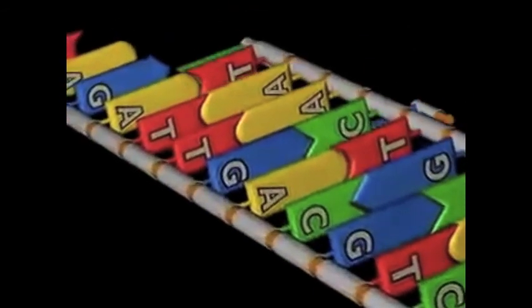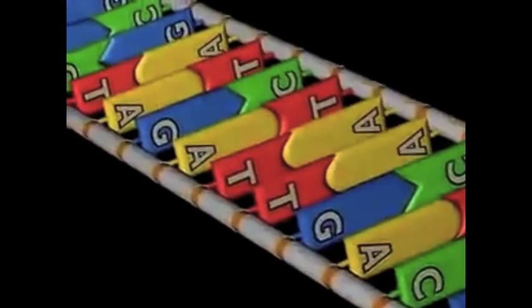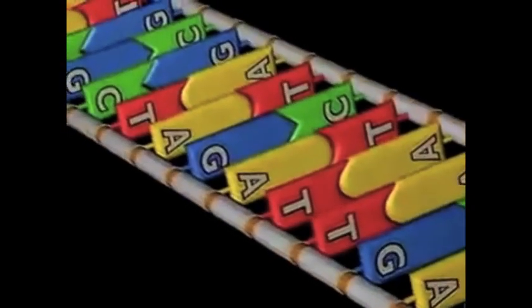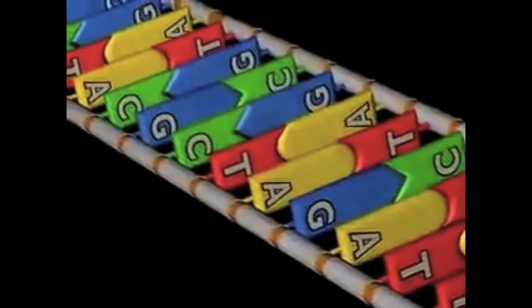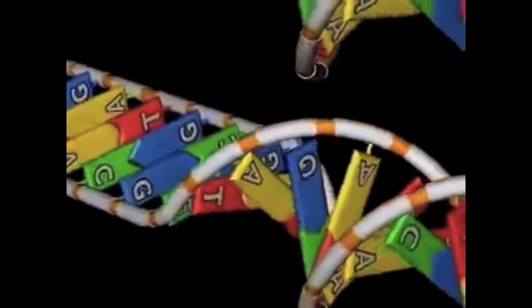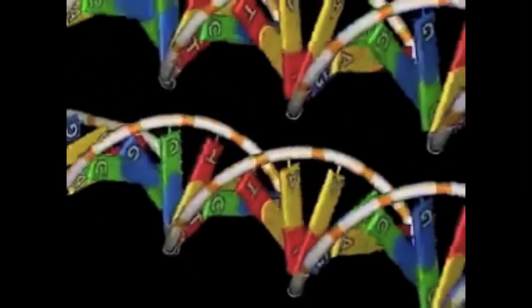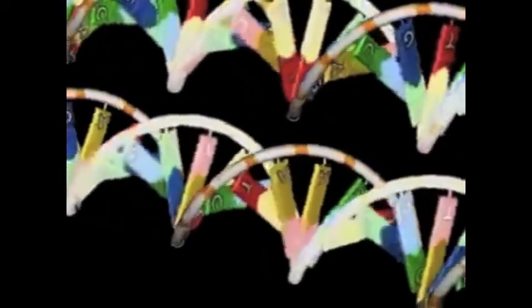A pairs with T, G with C, and so on. So each strand of the double helix acts as a template for the formation of a new complementary strand. This eventually gives two DNA double helices, each identical to the original and actually containing one old strand and one new.